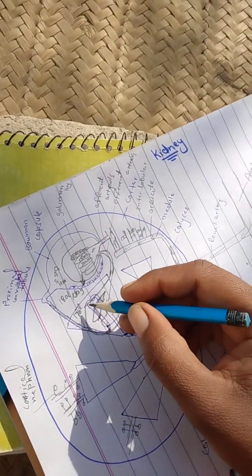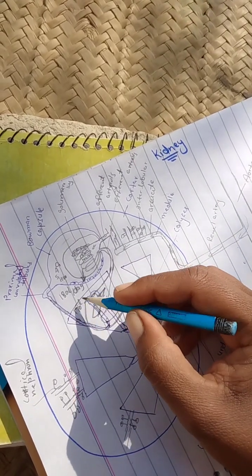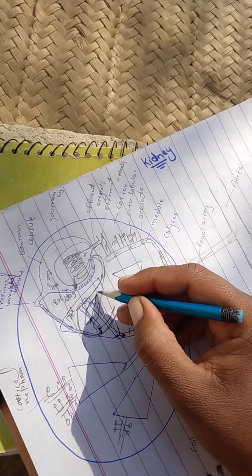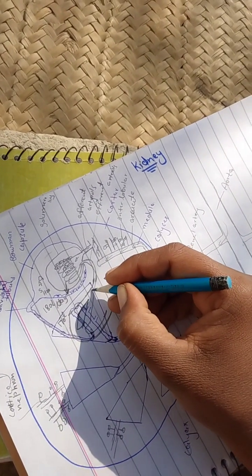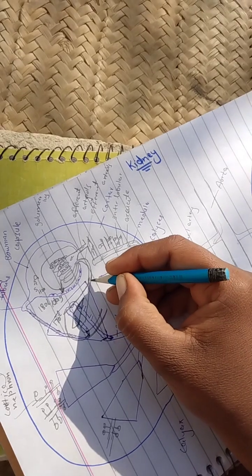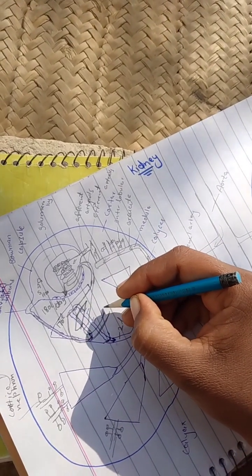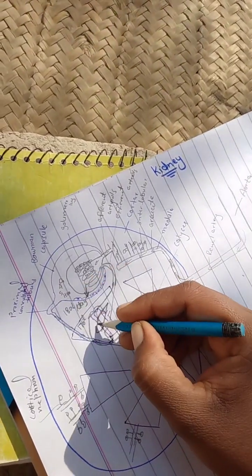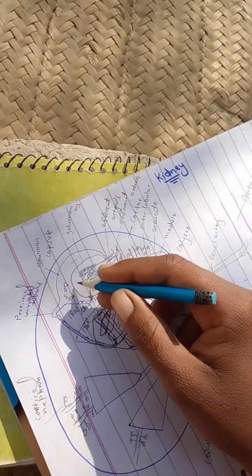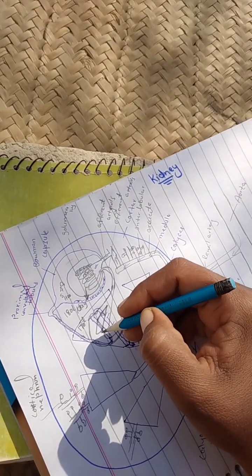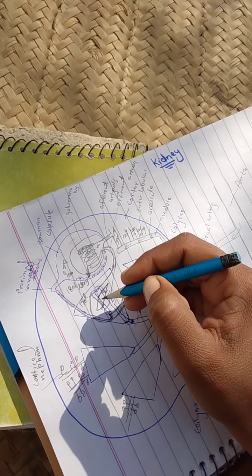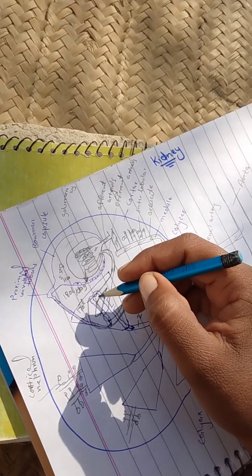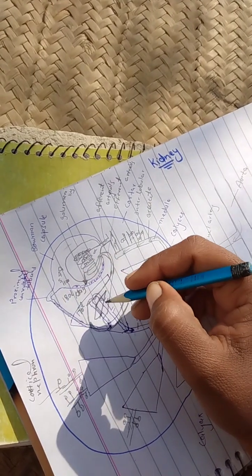So selective reabsorption takes place in these capillaries. Glucose is also reabsorbed, amino acids are also reabsorbed, because without glucose and amino acids, proteins cannot be made. So this is important.